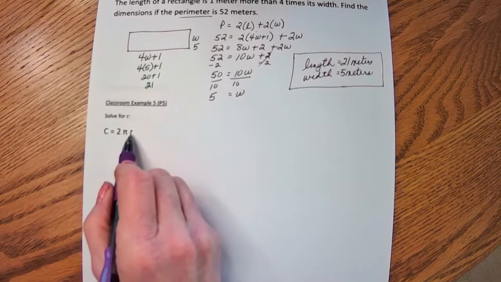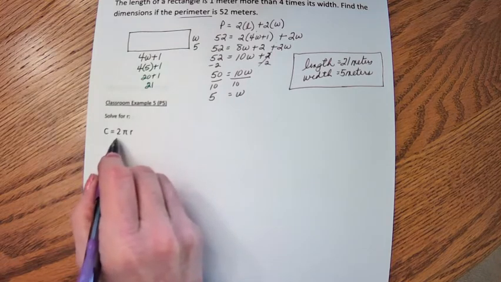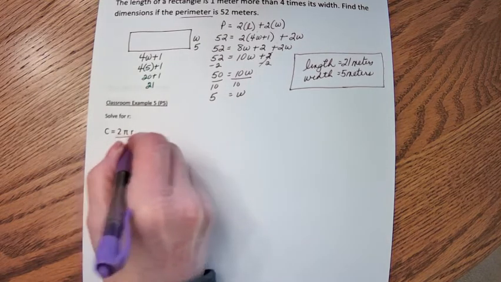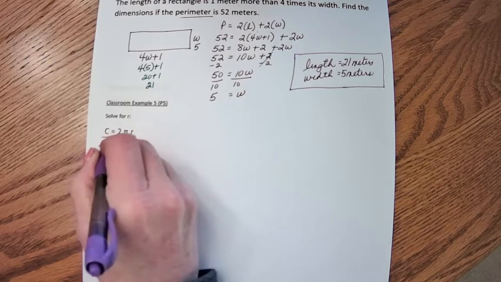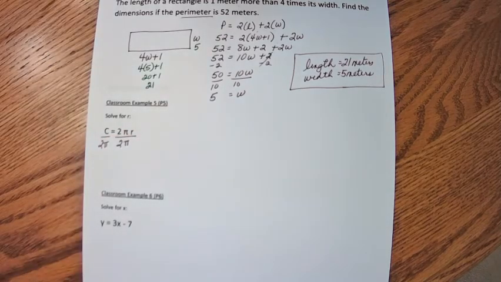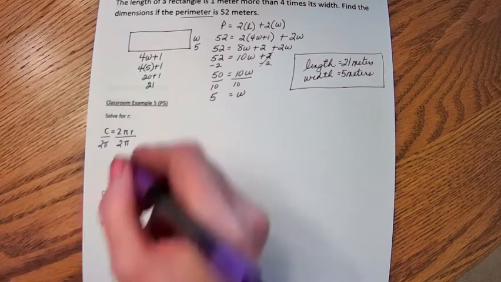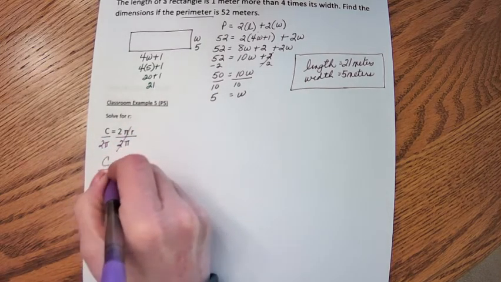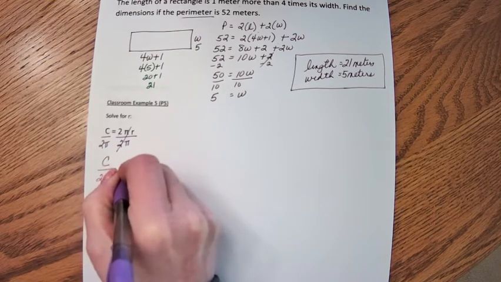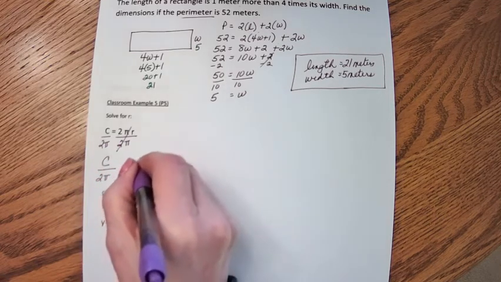All right, so if I want to get r by itself, right now it's being multiplied by 2 pi. To undo multiplying by 2 pi, I'm going to divide by 2 pi. But whatever I do to one side of the equal sign, I have to do to the other. And I'm left with circumference divided by 2 pi equals r.